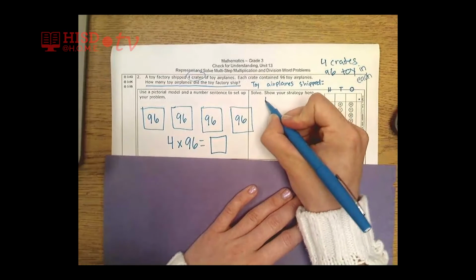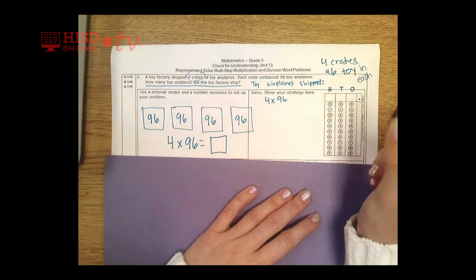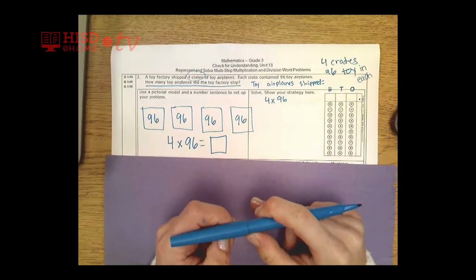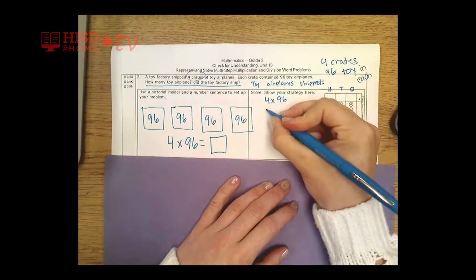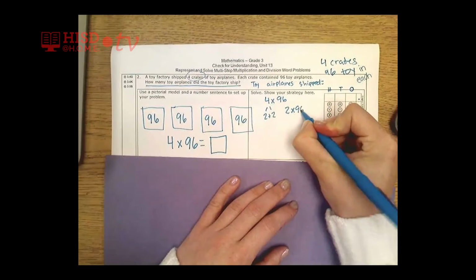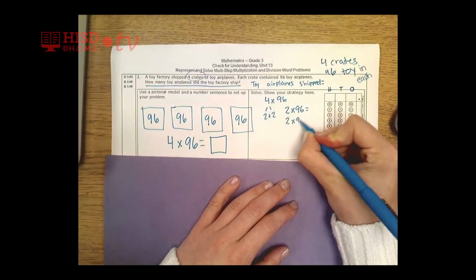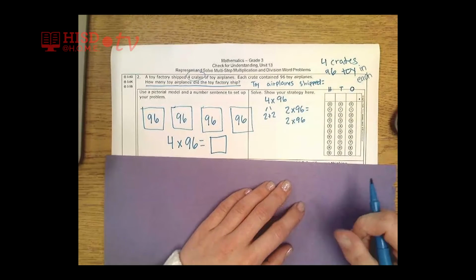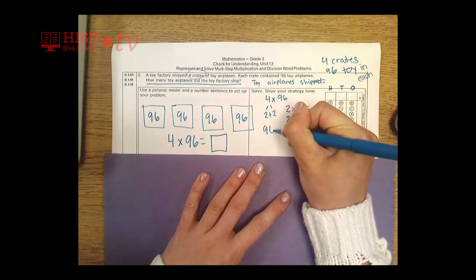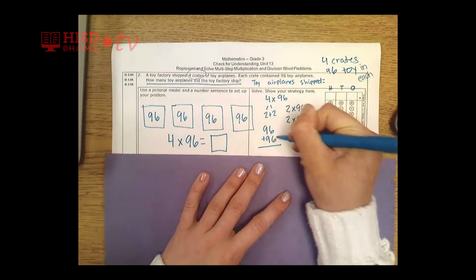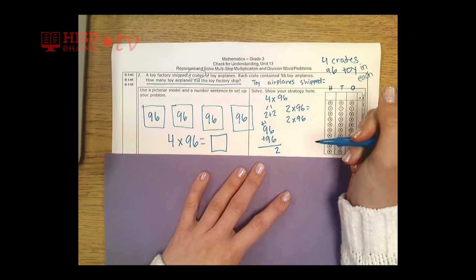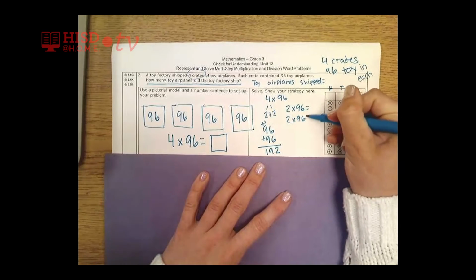So now I'm going to do 4 times 96. There's a couple ways I could break this up. I think that instead of breaking up the 96, I'm going to break up the 4 into 2 plus 2. So I have 2 times 96 and 2 times 96. And this is why. Because 4 is such a low number and 2 is even lower, I can just add 96 plus 96. 6 plus 6 is 12. I'll put my ones place down here, bring my tens place up here. 9 plus 9 is 18, plus 1 is 19. 192.